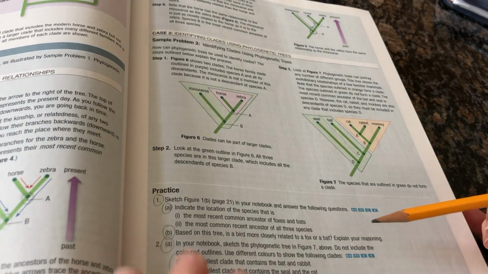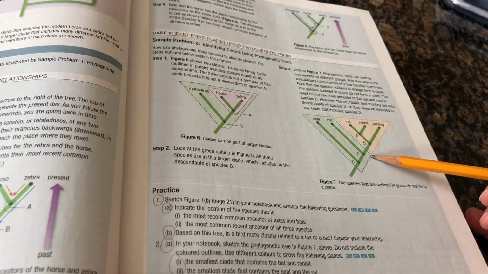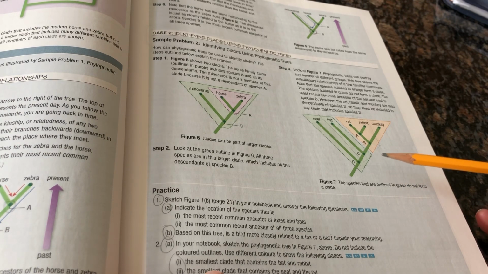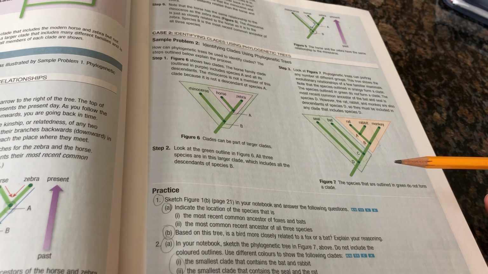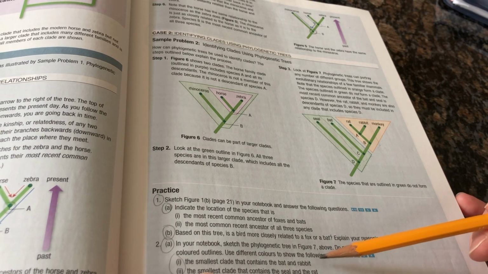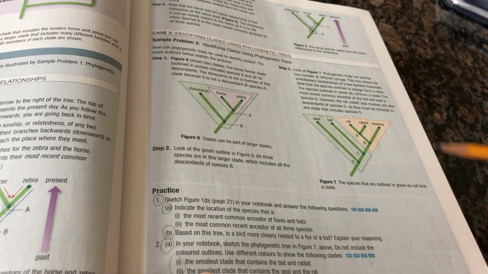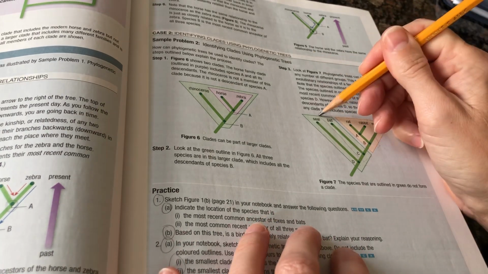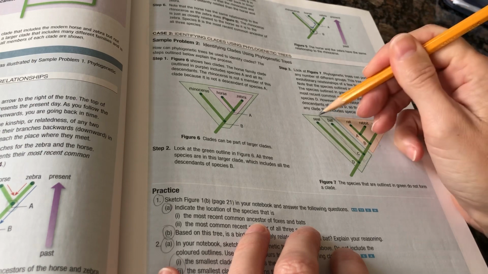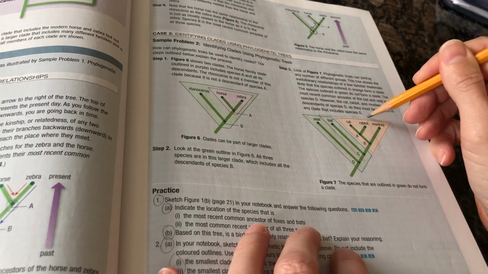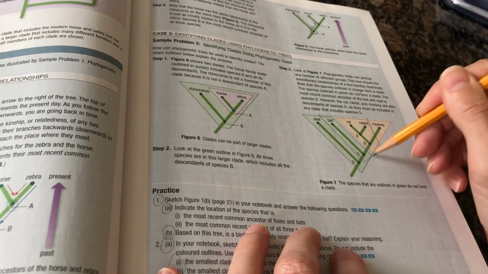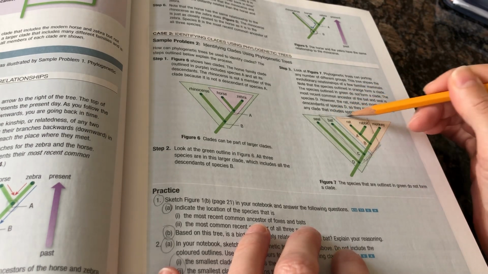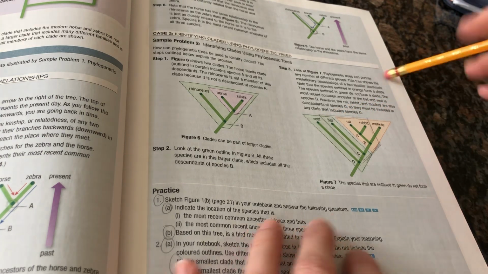Question 2A says, in your notebook, sketch the phylogenetic tree in figure 7. So this is what we're looking at. Do not include the colored outline, so they didn't want you to color for some reason. Question A, the smallest clade that contains the bat and the rabbit. So we've got a bat here and a rabbit here. So don't draw in your textbooks. This is the smallest clade that would contain the bat and the rabbit. Okay, so you'd have to encase the bat, rat, and rabbit together.